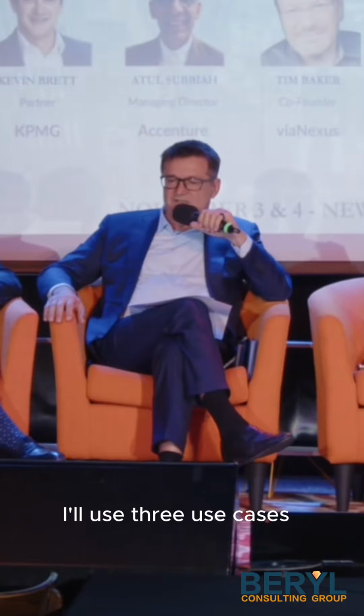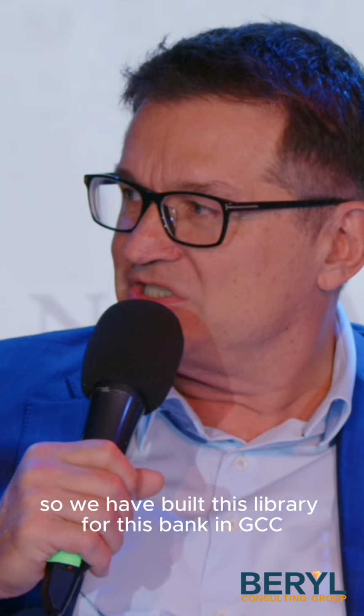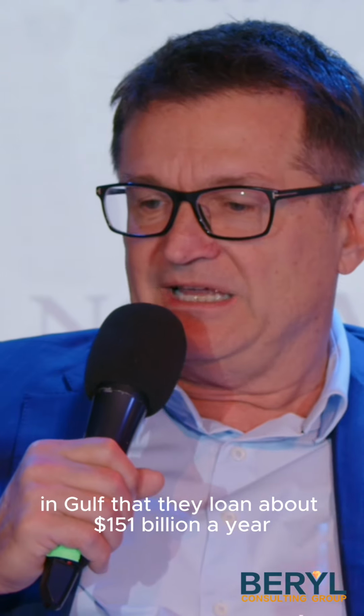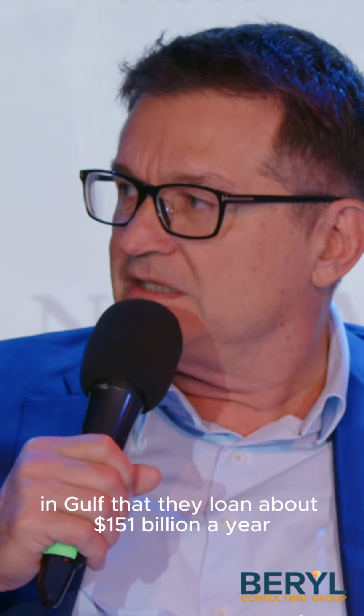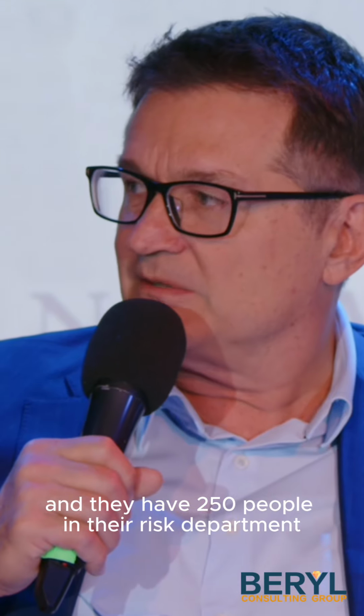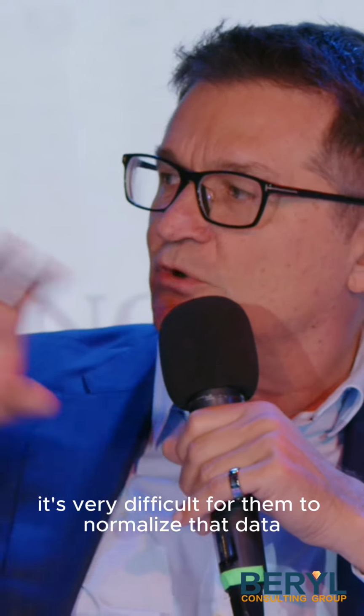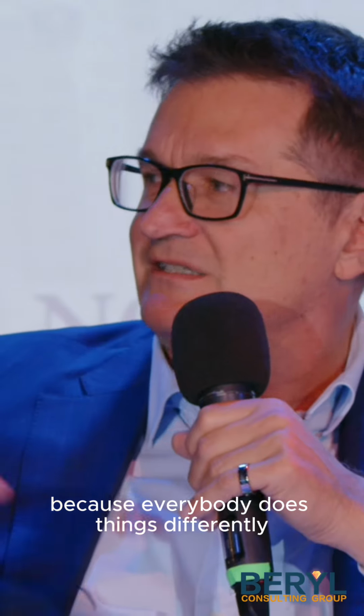I'll use three use cases. So we have built this library for this bank in the GCC, in the Gulf, that loans about $151 billion US dollars a year, and they have 250 people in their risk department. And the biggest problem that they have, when they get the management accounts from the applicants, is that it's very difficult for them to normalize that data because everybody does things differently.